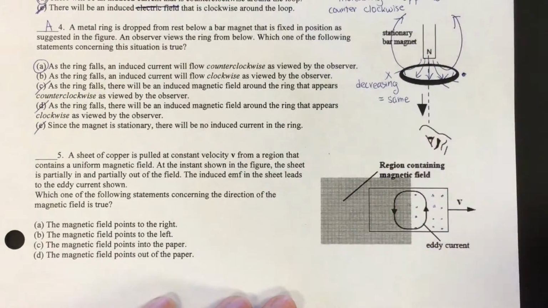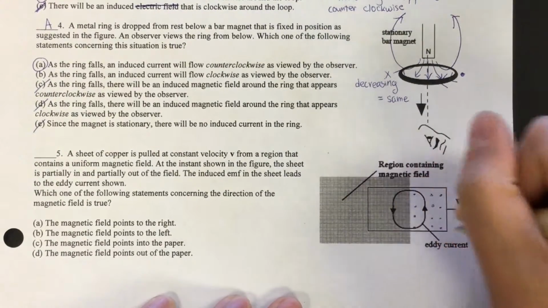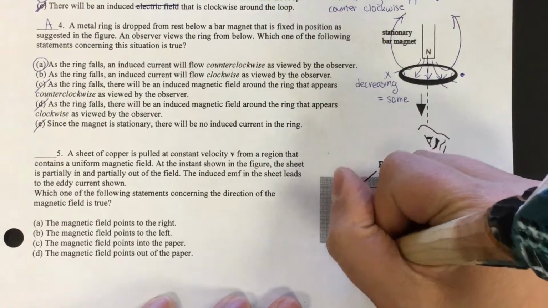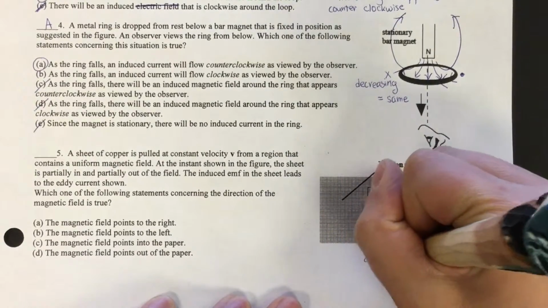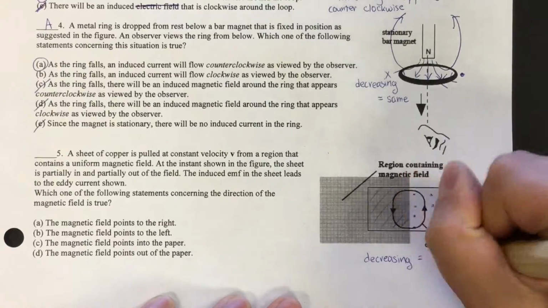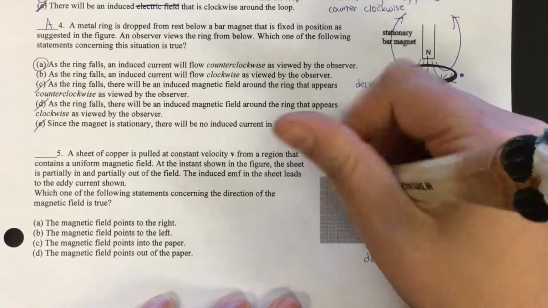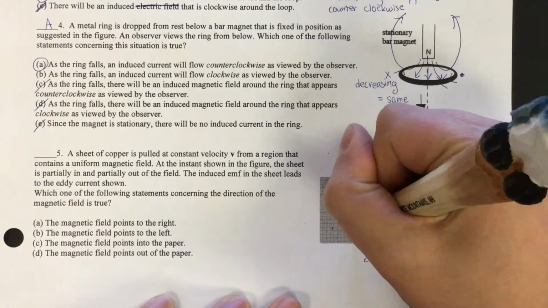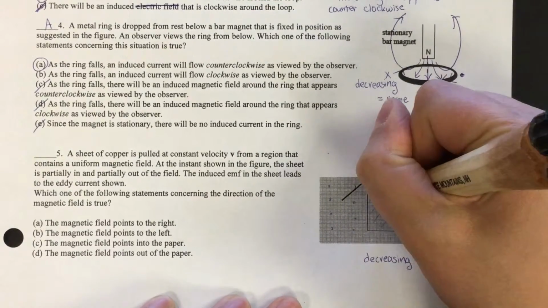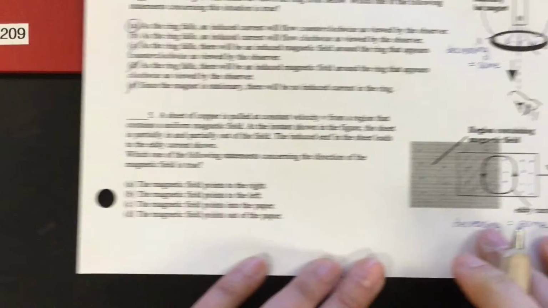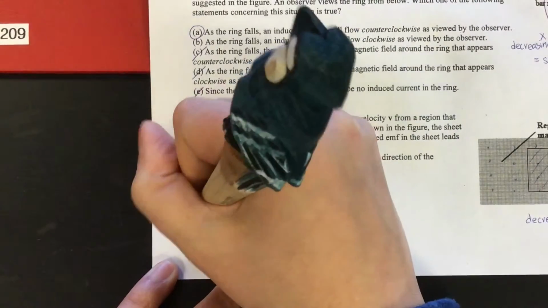But since this was decreasing area, as this goes, the area that's enclosed in this loop gets smaller and smaller and smaller. Decreasing area meant that this induced field must be in the same direction as the original field, meaning this must also be dots. So the original magnetic field in all of this area must have been directed out of the paper, D.